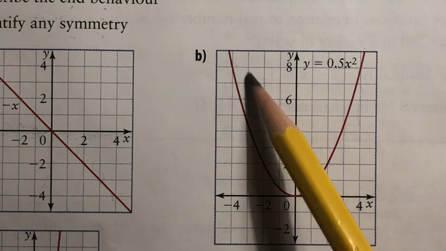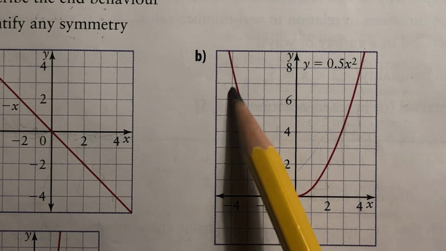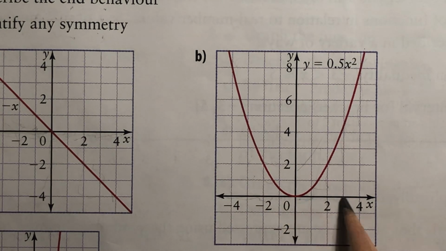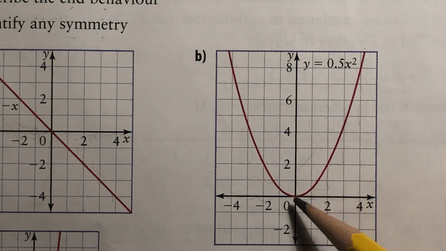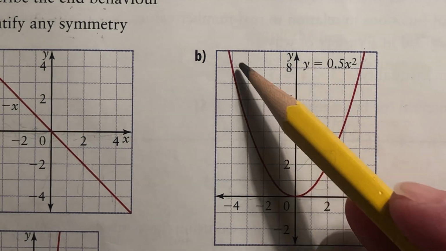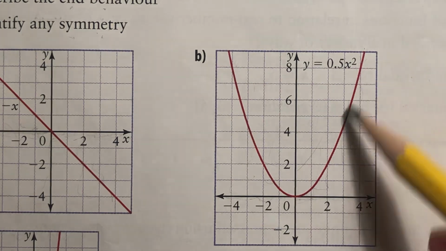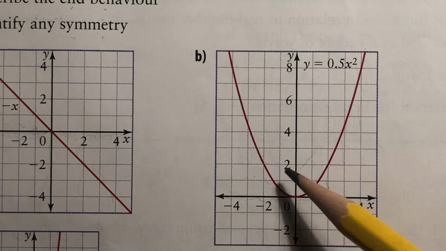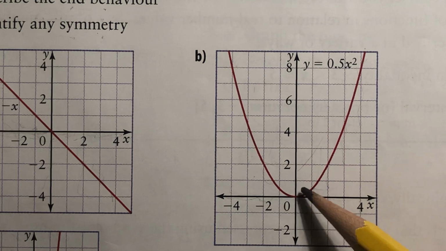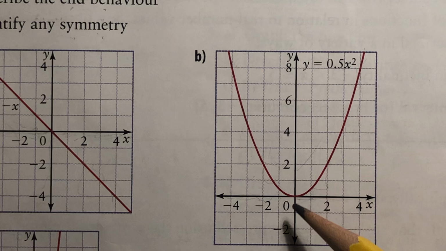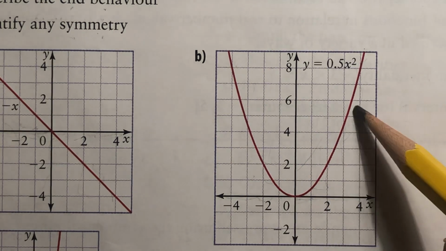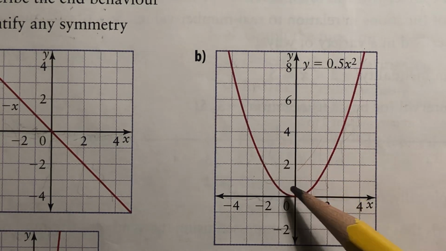For the second picture, what is the domain? x can be negative, can be positive. So the domain is all real numbers. What is the range? Range means y. The graph is above the x-axis. Therefore, y is positive, y is larger than 0. And at this point, y is 0. So y is larger than or equal to 0. That's the range.